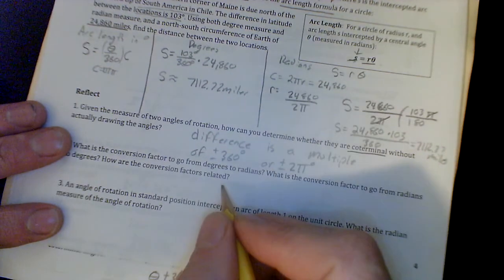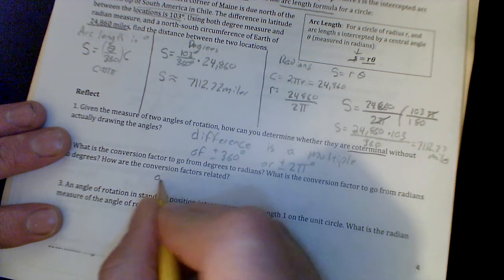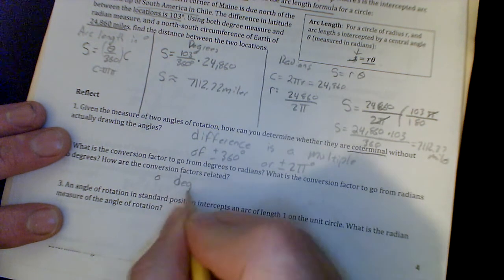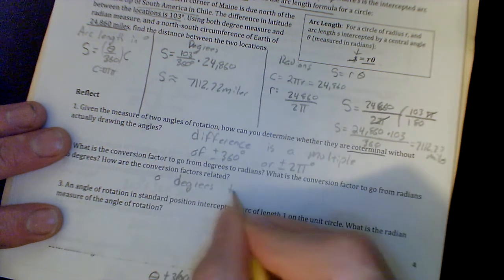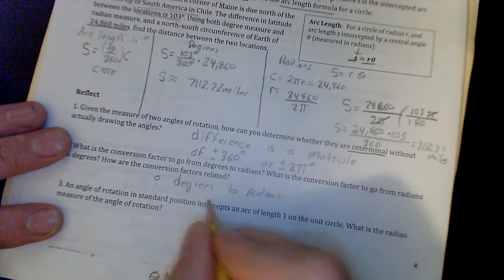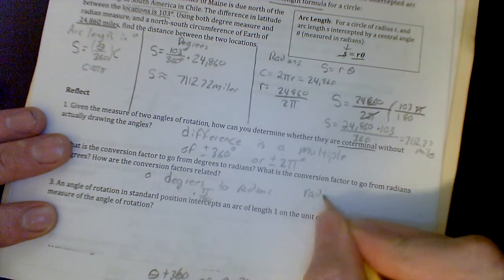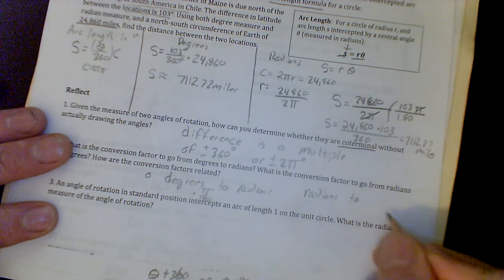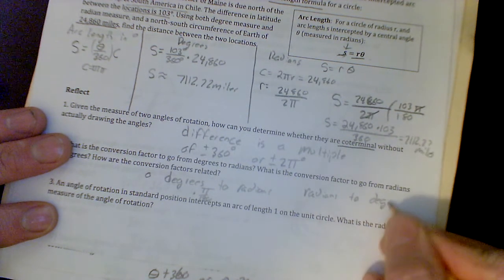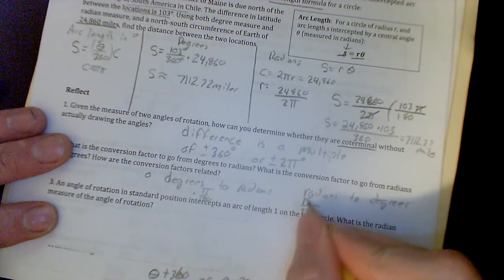What is the conversion factor? Well, let's see. The conversion factor from degrees to radians: remember, degrees don't have pi, so we need times pi, and we have to divide by 180. From radians to degrees, well, radians, we need to get rid of the pi, so we divide by pi and multiply by 180. Kind of easy, right?